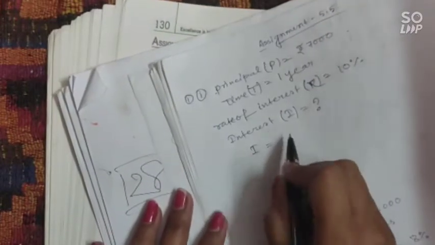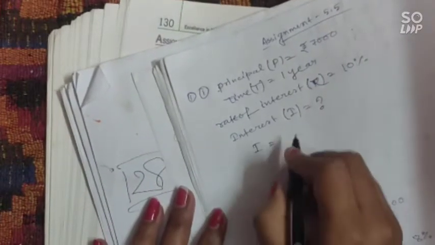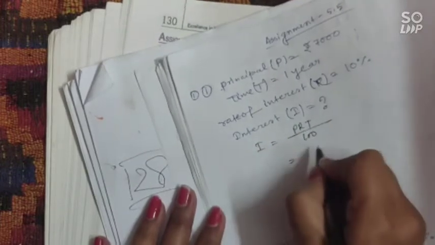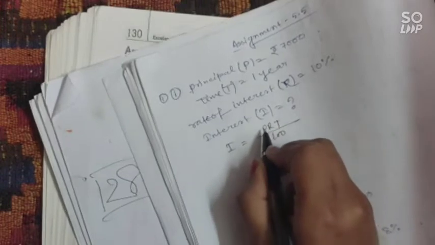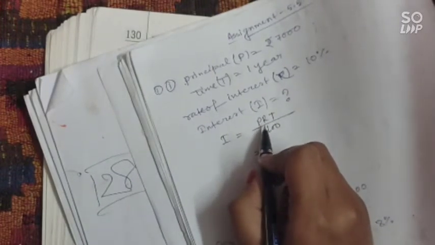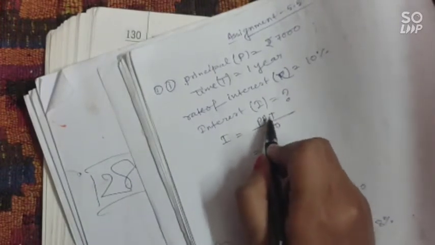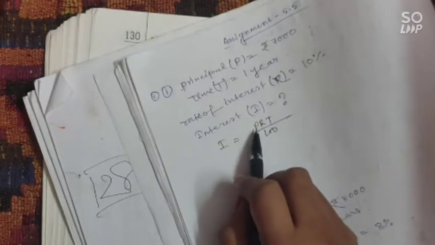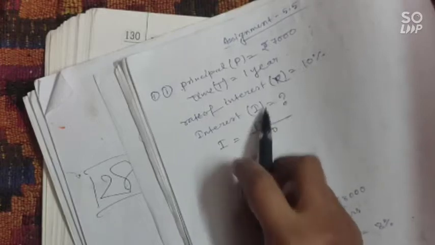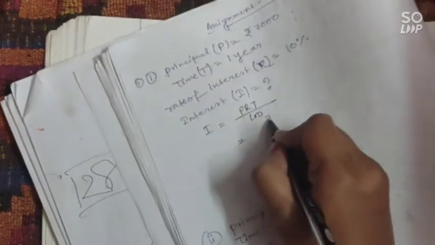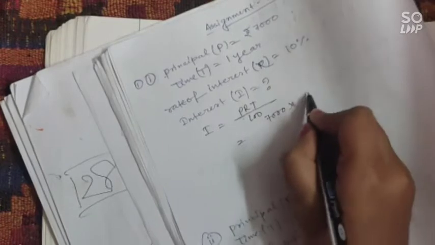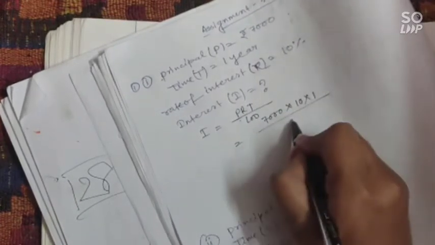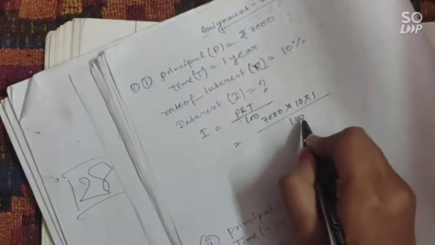So the formula to find the interest is PRT by 100. Here the values of P, R and T are all given, so you just need to put the value of P, R and T. The value of P is 7,000, the value of R is 10 and the value of T is 1, divided by 100.